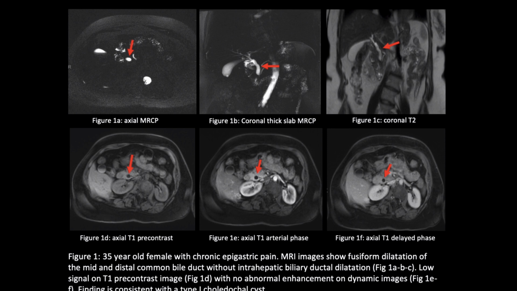Here's a case of a 35-year-old female who presented with epigastric pain. Here there is fusiform dilatation of the mid and distal part of the common bile duct. On the dynamic images, on the arterial phase and delayed phase, there is no abnormal enhancement to suggest malignant transformation. There are also no filling defects to suggest gallstones. So this is type 1 choledochal cyst.